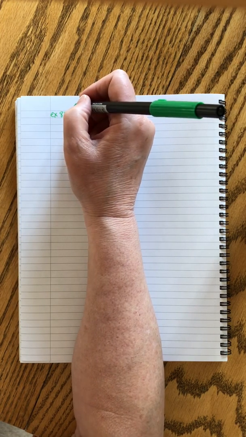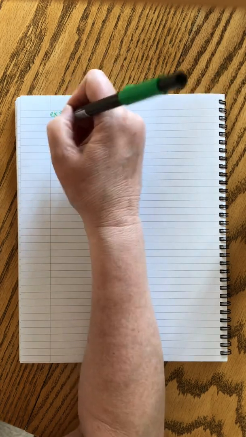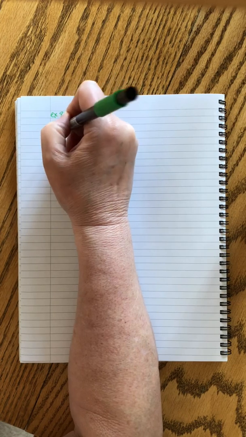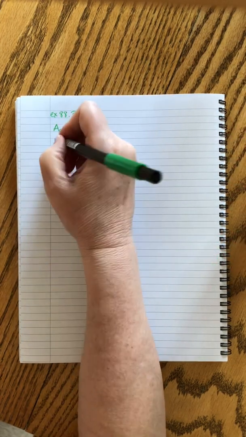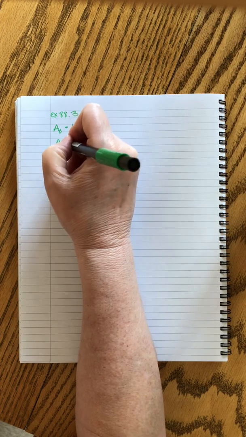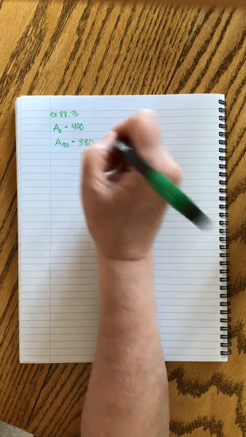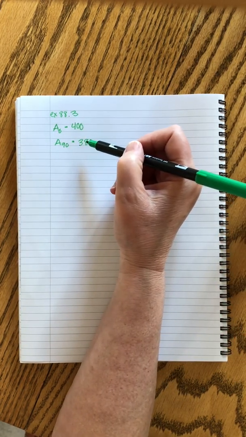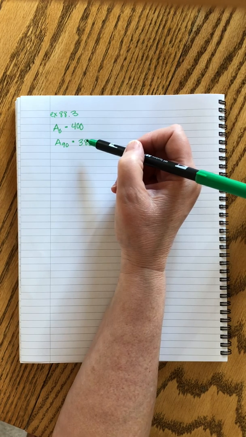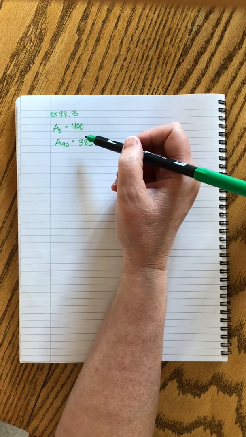No, there's one more. The amount of substance originally present was 400 grams. And after 90 hours, only 380 grams remained. This is decreasing over time. So we have a decay problem here. That's what we can deduce right away. That's okay, it doesn't make it harder. It's just good to know that at the beginning.